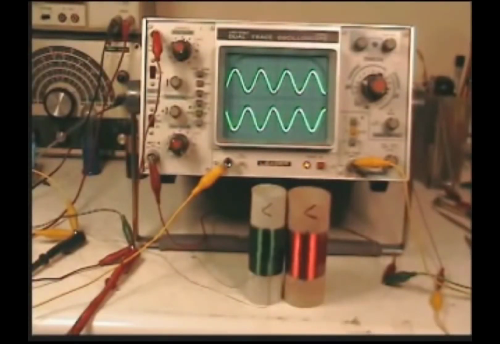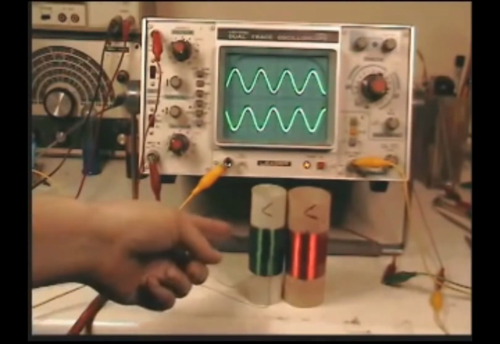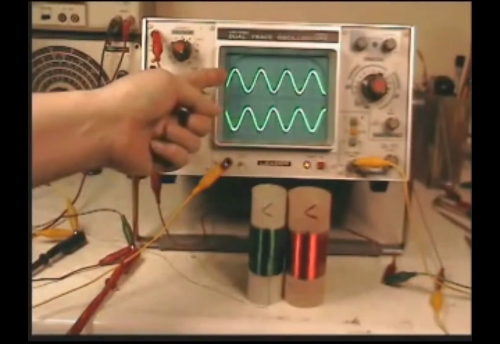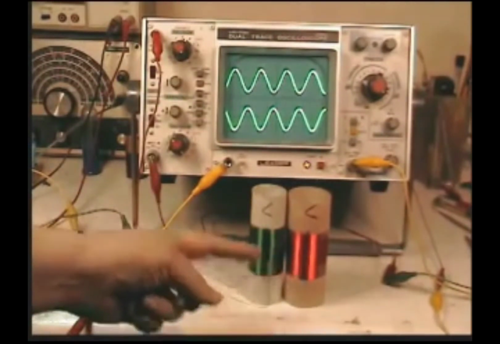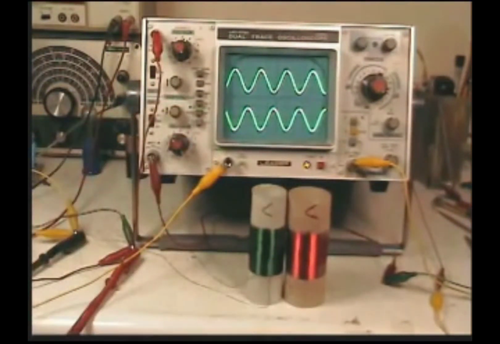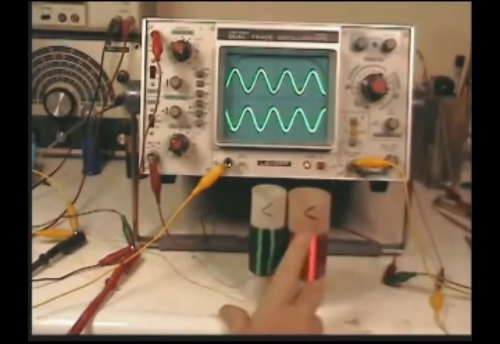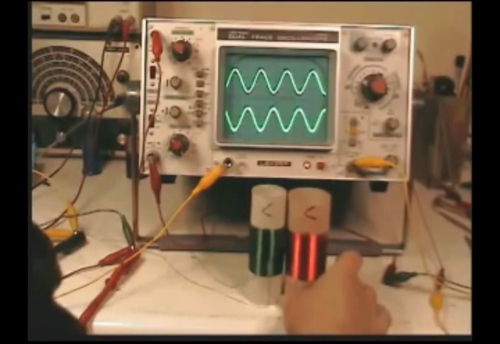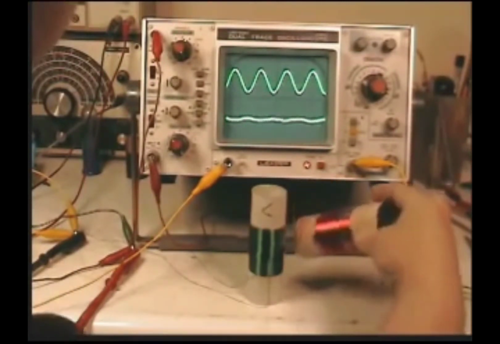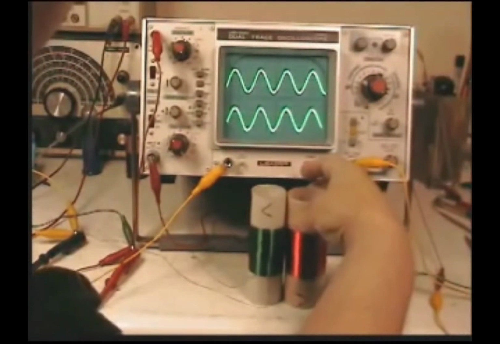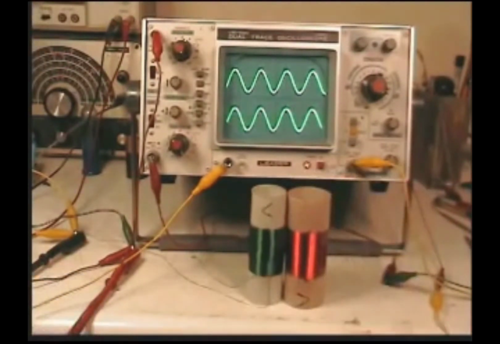I have made an air core transformer here. The green wire is the primary, which is the top trace, and the red wire is the secondary, which is the bottom trace. And the arrows here indicate that both coils have been wound in the same direction. Now if I should turn the secondary over, now they're wound in the opposite direction. It's in phase.